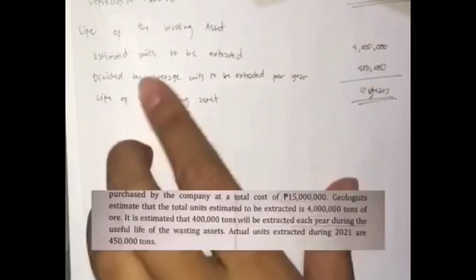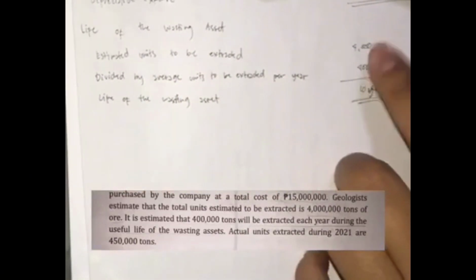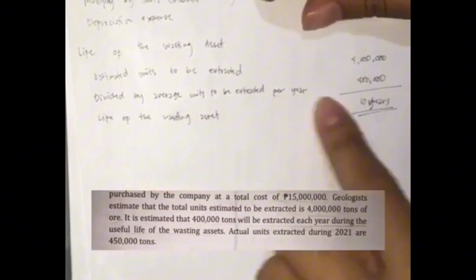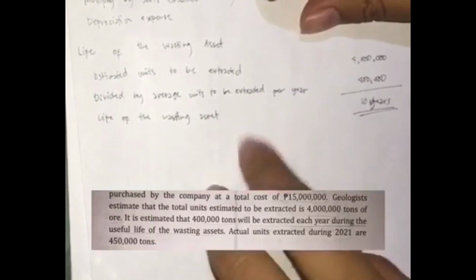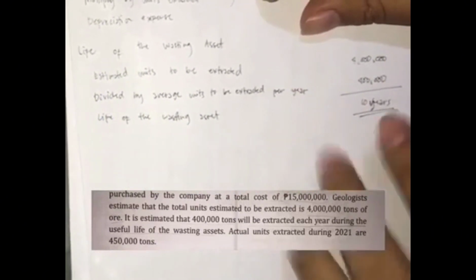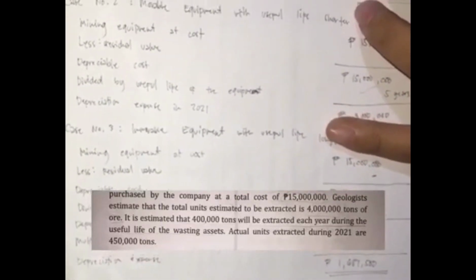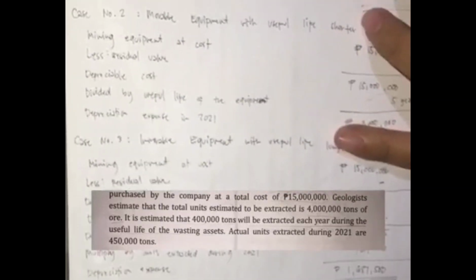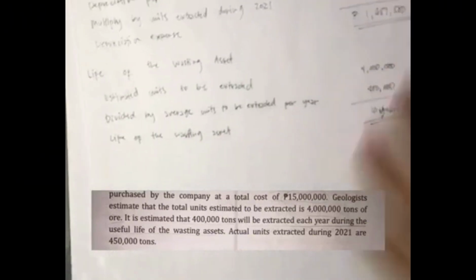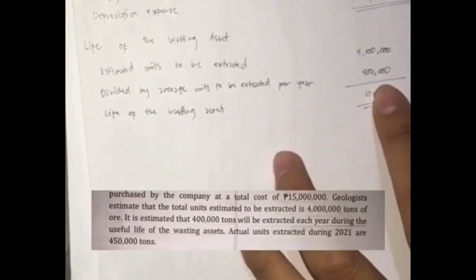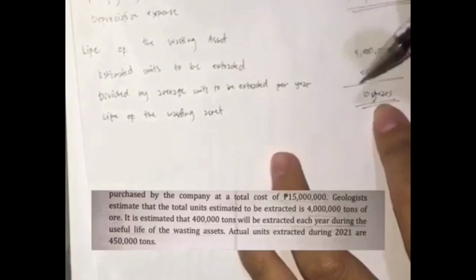Sa life of the wasting asset. So, di ba naa ay estimated units to be extracted katong 4 million. Then, i-divide siya sa average units to be extracted per year. So, katong gi-ingon nga 400,000 tons will be extracted each year during the useful life of the wasting assets. So, mao ni siya ang 400,000. I-divide ni ang 4 million over 400,000 and mao ni ang life of the wasting asset, 10 years.